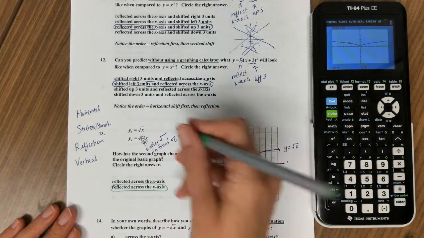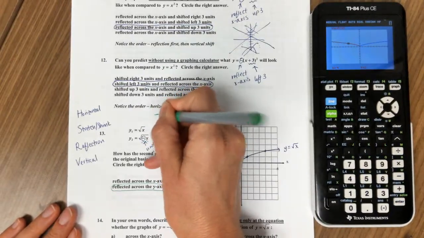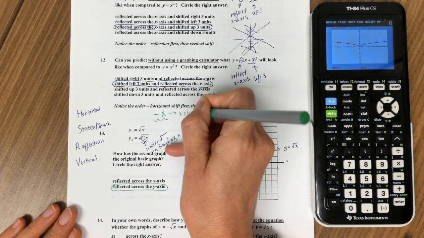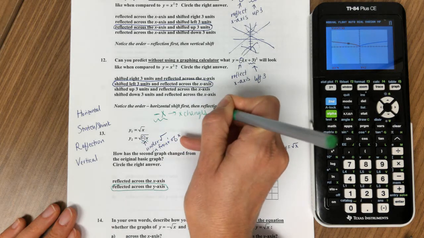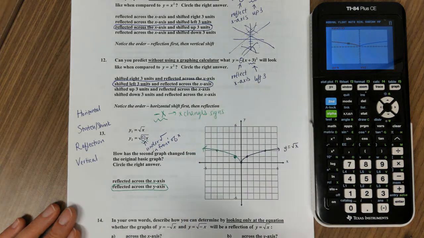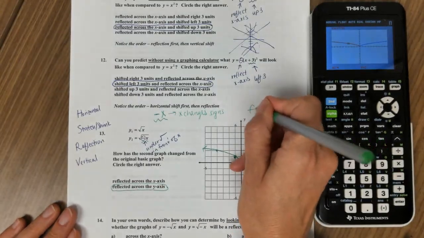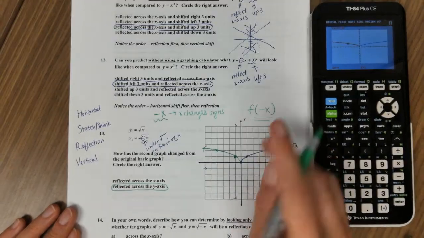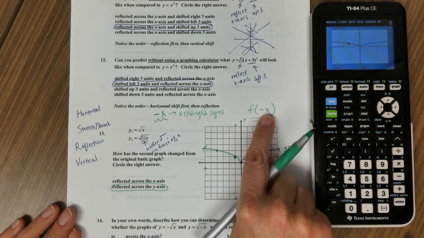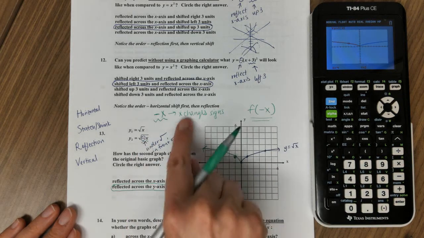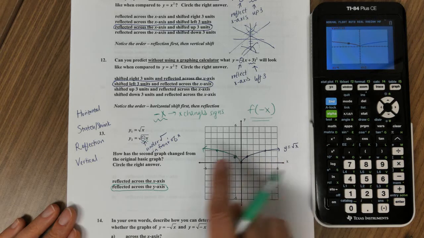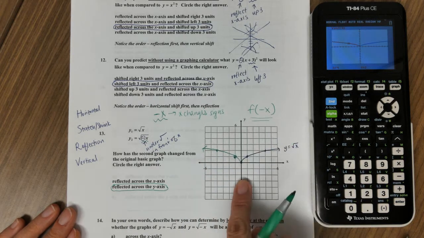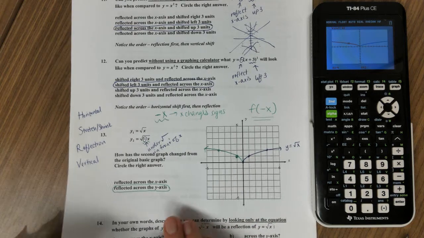So what's happening here is our x is changing signs, right? So x changes signs where before our y was changing signs. We think of this as f of negative x. Okay? Whatever was happening to x is now happening to negative x. X changes signs, so when x goes from negative to positive or positive to negative, we're going to be reflecting across that vertical y-axis.